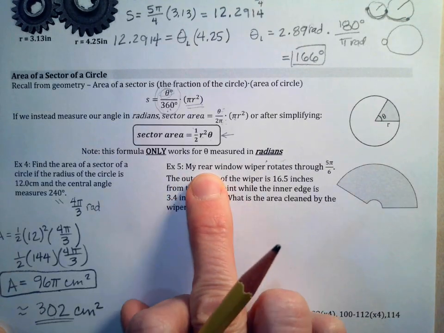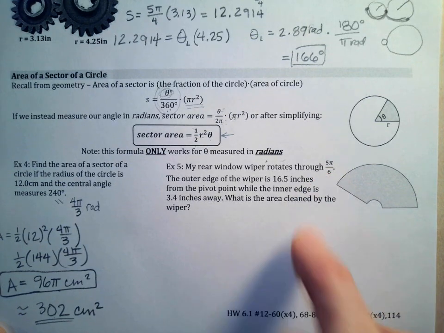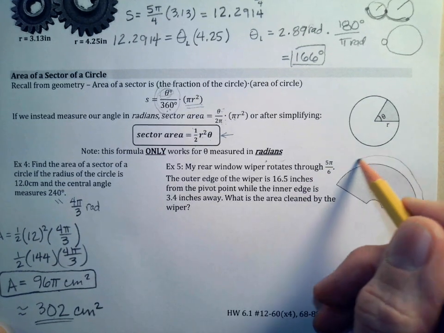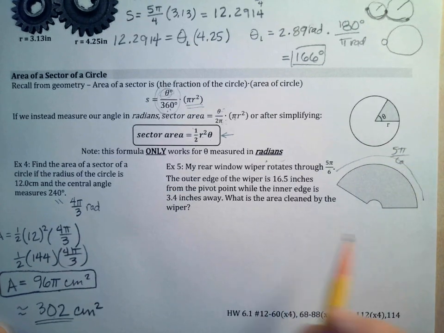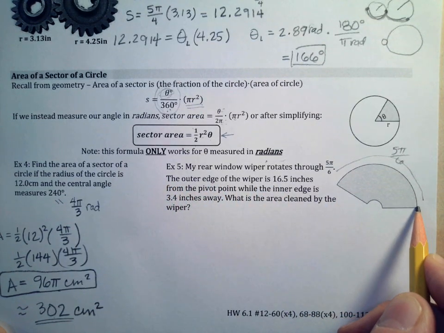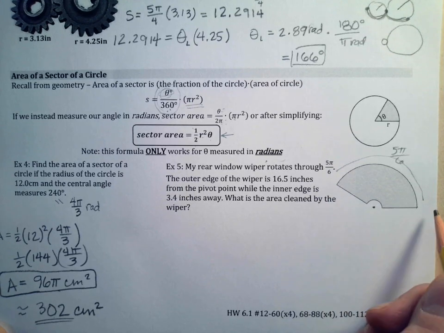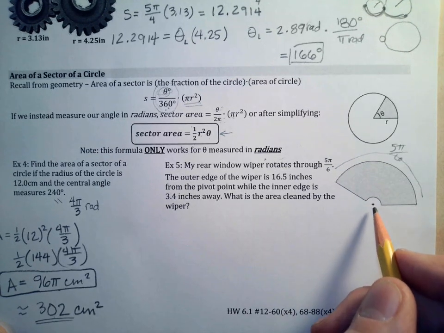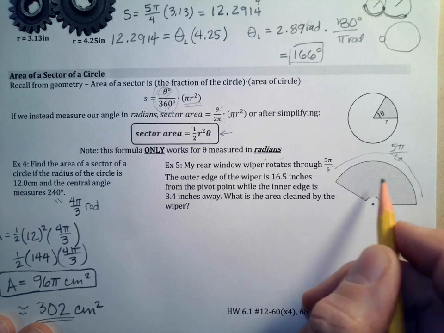My rear window wiper rotates through 5 pi over 6, so that rotation is 5 pi over 6. The outer edge of the wiper, that's here, is 16.5 inches from the pivot point. So the pivot point being, that point right in there. All right, so 16.5, and then we have the inner edge is 3.4 inches away. What area is cleaned by the wiper?